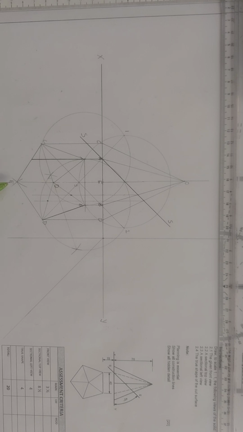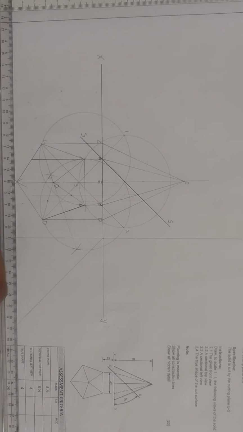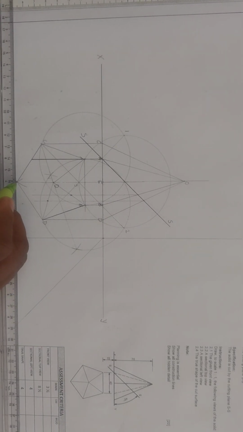So from here, we're gonna take these points E, D, B, A, C, and O onto the 45-degree line, and then project them all the way. So we're gonna project there.